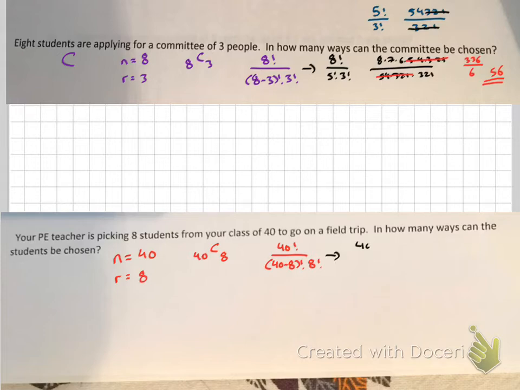Simplify. 40 factorial over 40 minus 8 is 32, 32 factorial, 8 factorial. Now, you definitely don't want to write out all the numbers here. Like in the top problem, we did 8 to 1. That was pretty easy because there weren't that many. But you're not going to write out 40 factorial as 40, 39, 38, 37, 36.